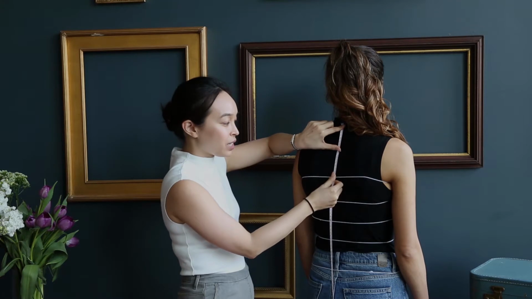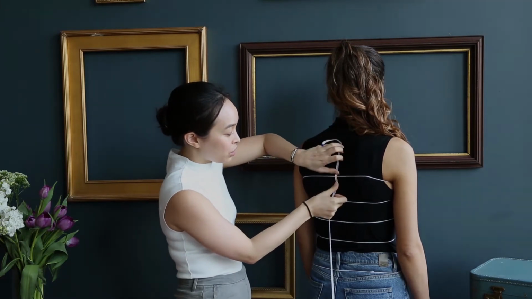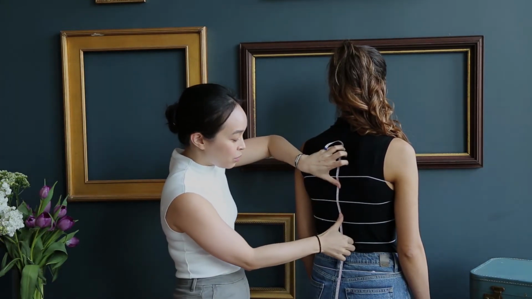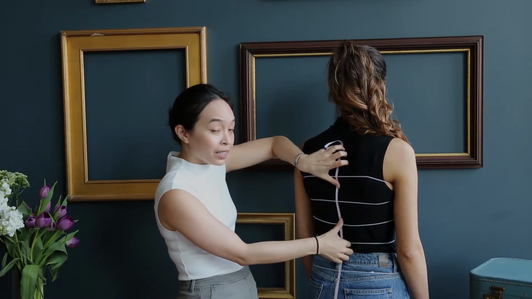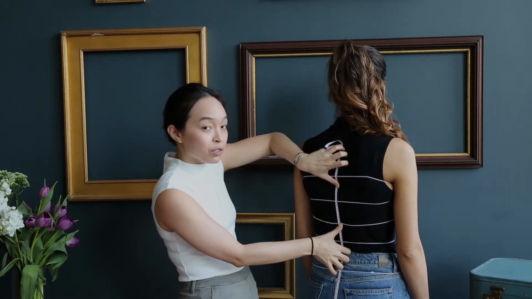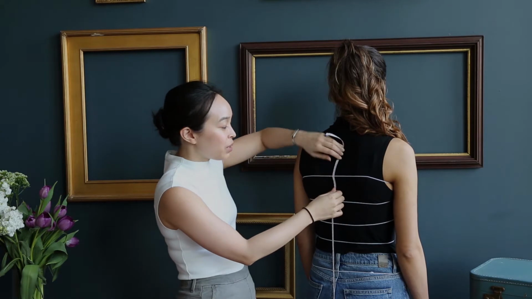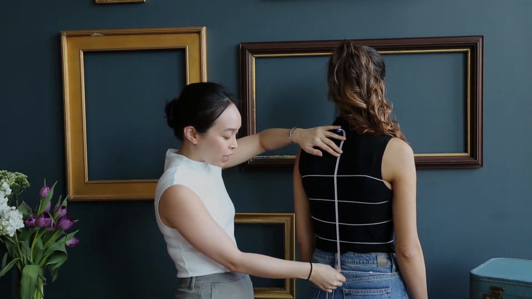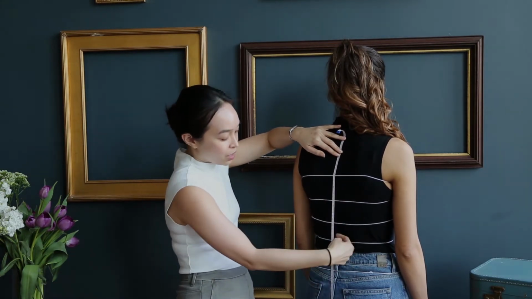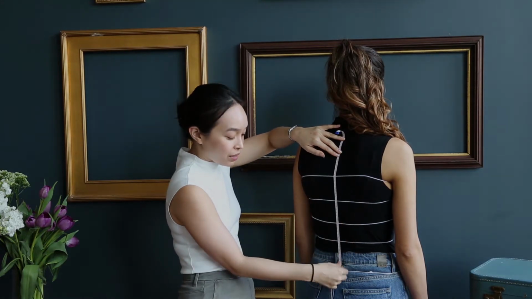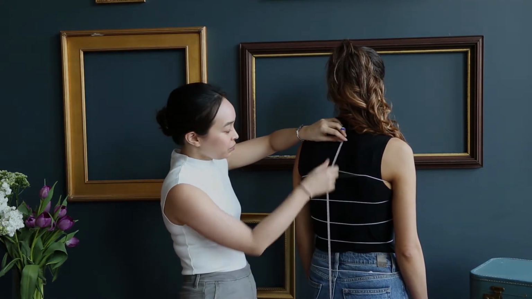If you want a sweater fitted, then you want to make sure your tape measure lays against the body, because this is the length that I'll need in order to make the sweater hug against your body. But if you like your sweater to fall pretty straight, you can go straight down like this, and there will be a slight gap between the body and the tape measure.